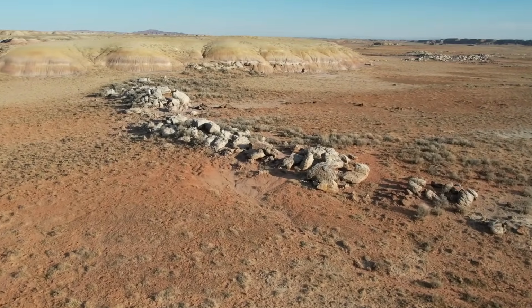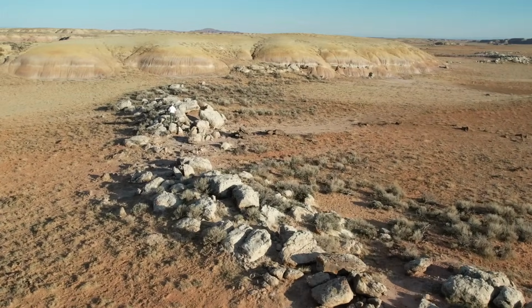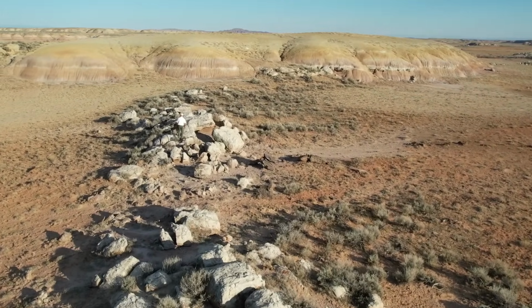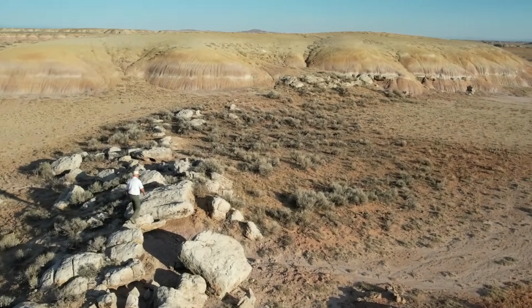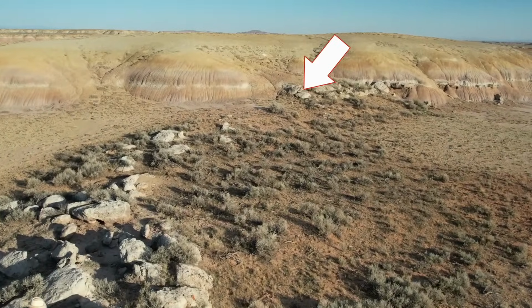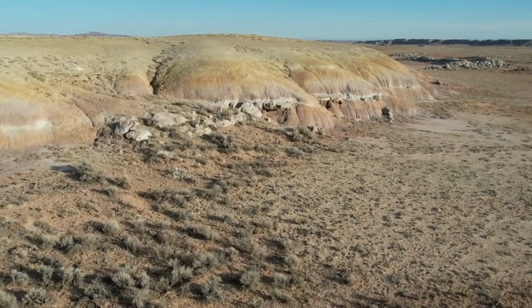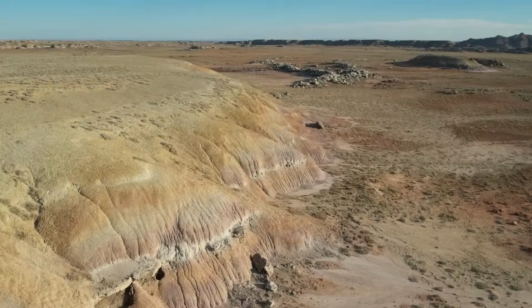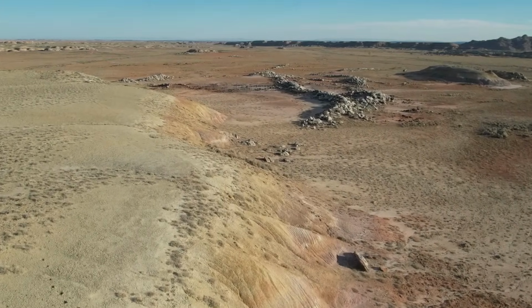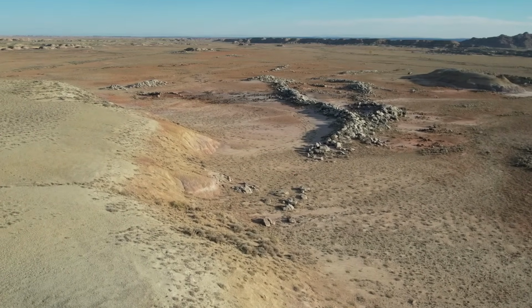Here I'm hiking along the top of a beautiful channel sandstone, but it's not as well preserved as we've seen earlier. It's breaking up into large blocks. Notice where the channel goes into the hillside here. And now it exits the other side.